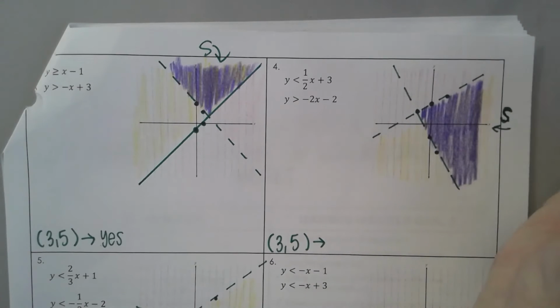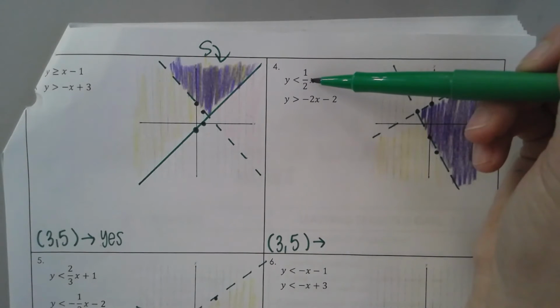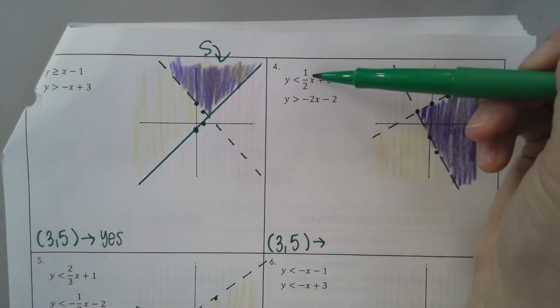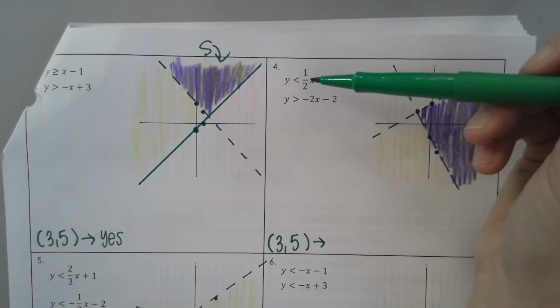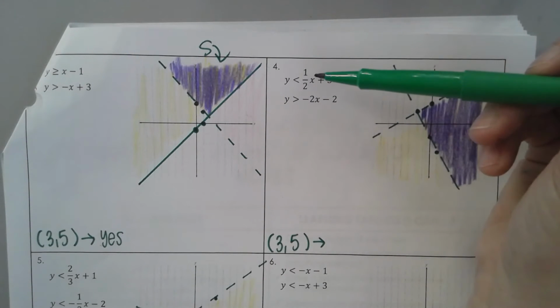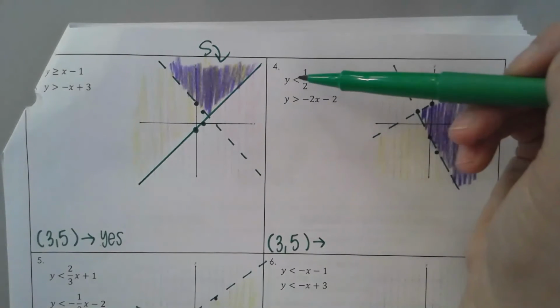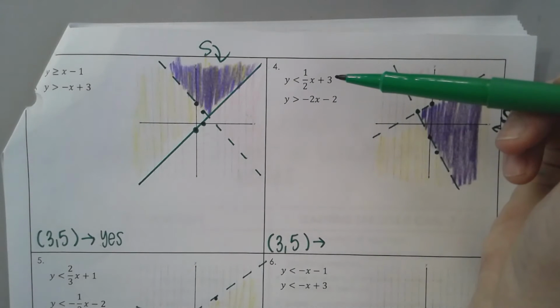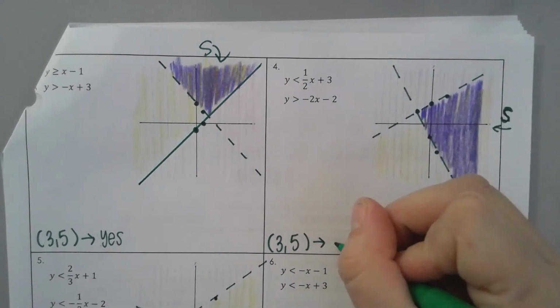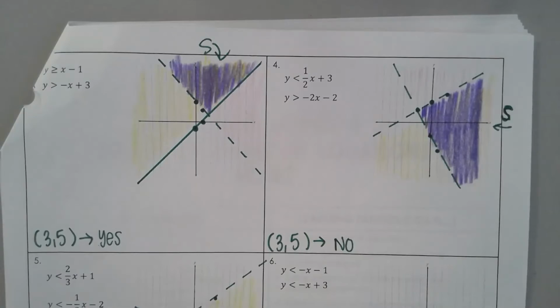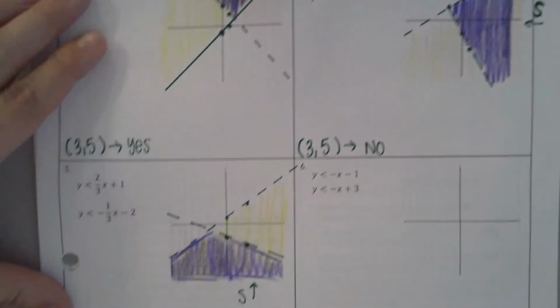That's what I thought, because if you plug in a 3 here, what's half of 3? 1.5. Okay, 1.5 plus 3 is 4.5. And is 5 less than 4.5? No. So that's how we could check if we weren't sure, if our graph was a little close. It's not.